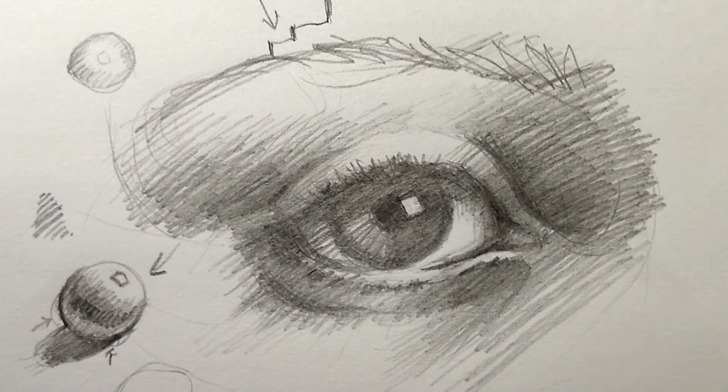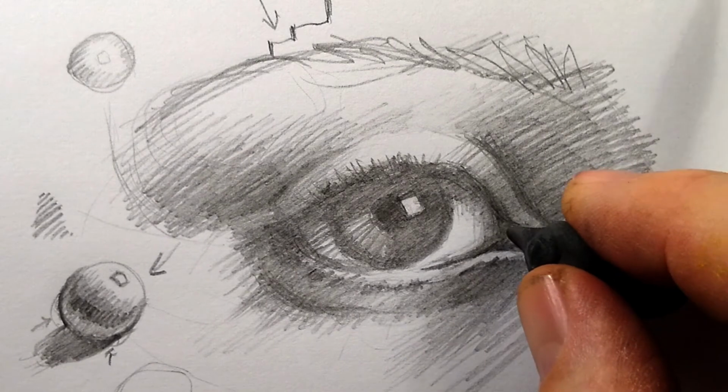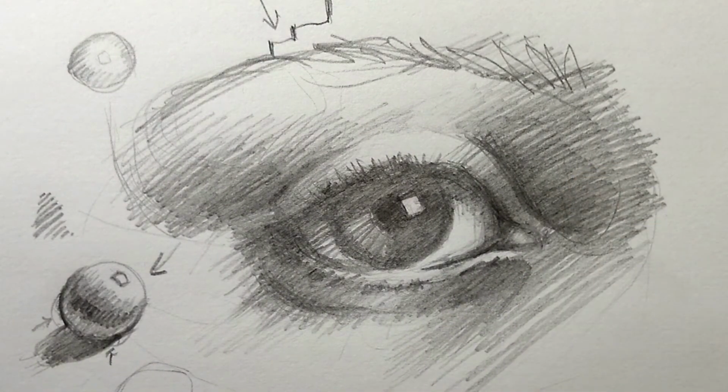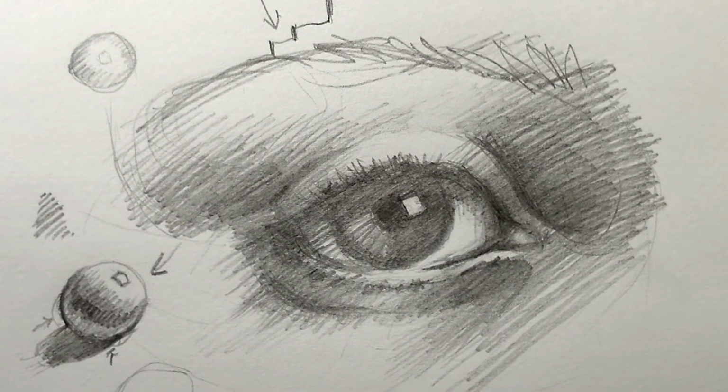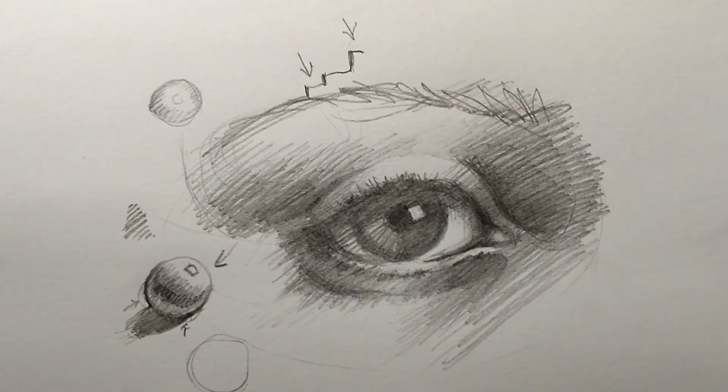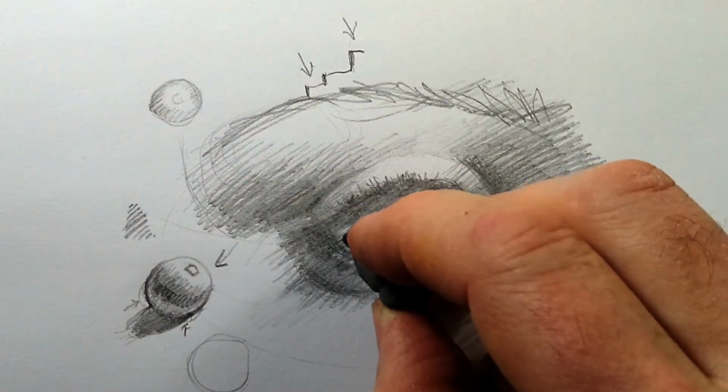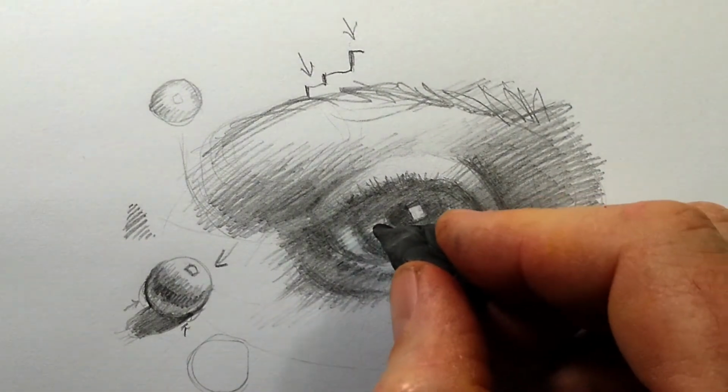There's usually a highlight too in here. Let me pull back a little bit on this. So you can see when you get back a little bit, the illusion works better. And I think I have too much shadow coming over here. I can put a little more light in here.